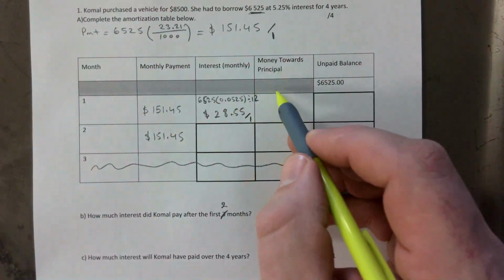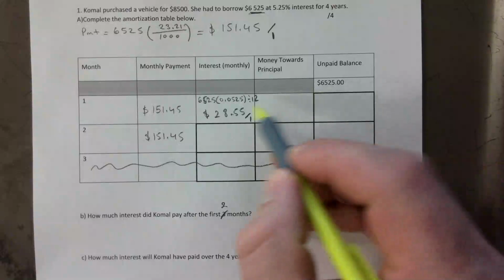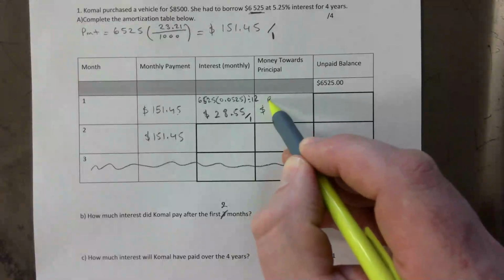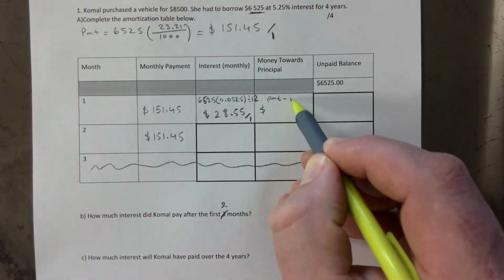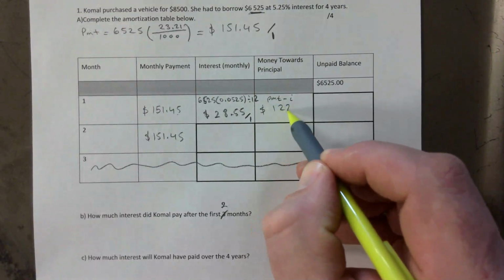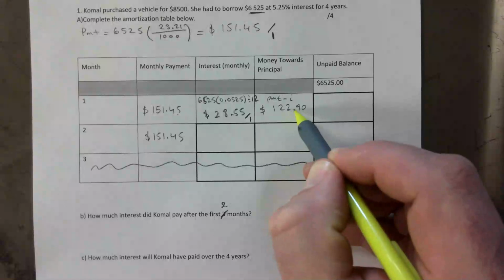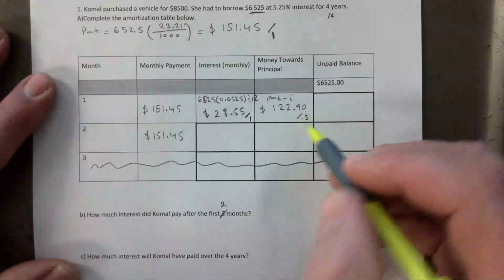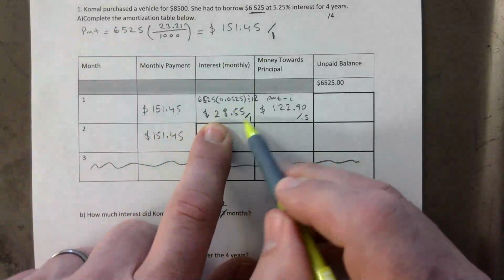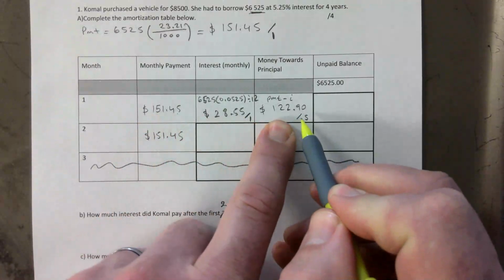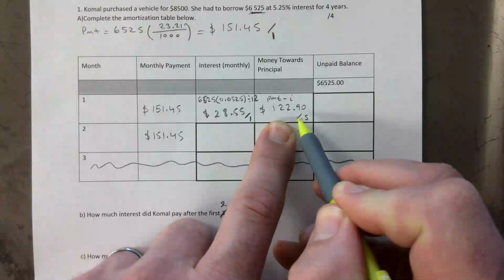And then money towards principal, you just take your payment minus that. Okay. You go payment minus interest, so you subtract these and you get 122.90. I'll give you half for that. Reason being is obviously if you get this wrong, you lose a mark, but if I see you subtracting these two to get that, you still get the half mark for that step.